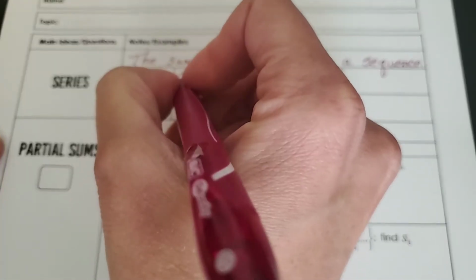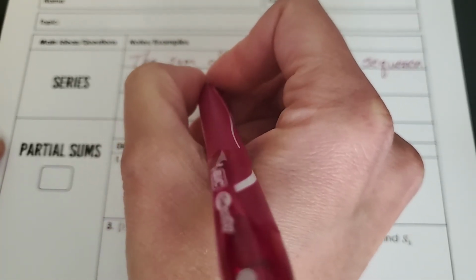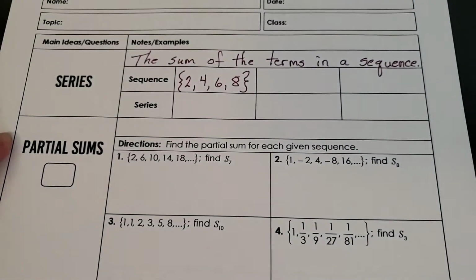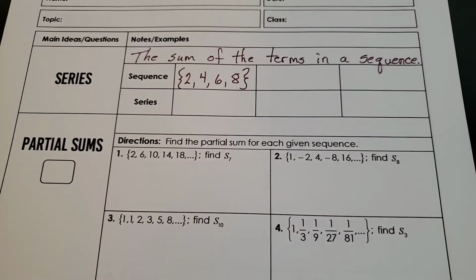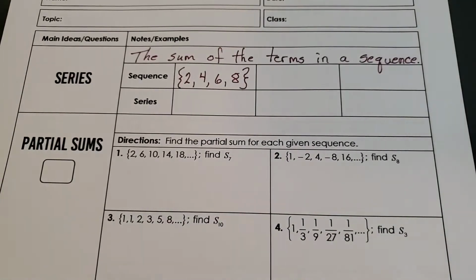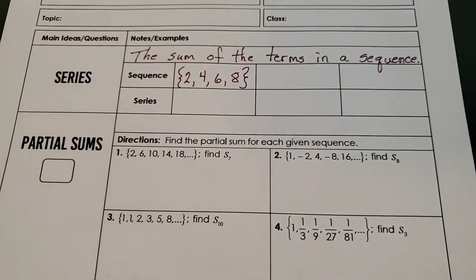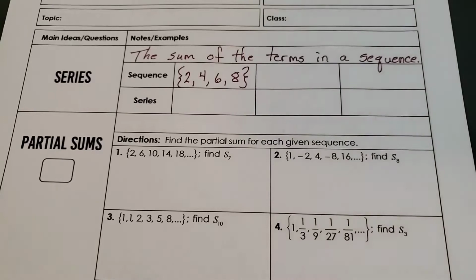Here is a finite sequence. 2, 4, 6, 8. Who do we appreciate? All right, 2, 4, 6, 8. That is a sequence. Notice it has 4 terms, definitely has a pattern. You are adding 2 each time, so it is an arithmetic sequence, but there are only 4 terms.